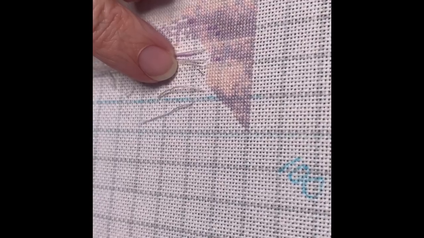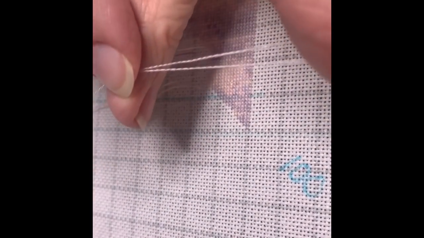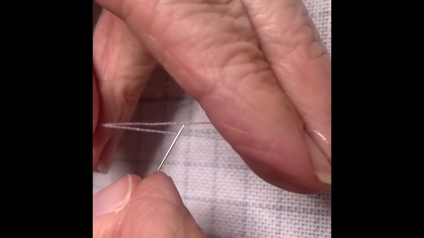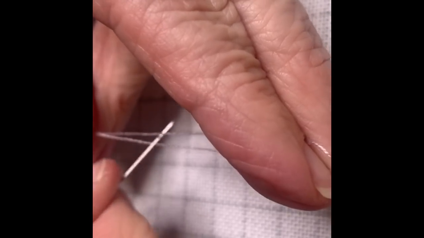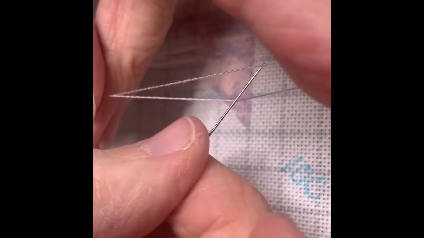Again, not something I look forward to doing, and again, another reason why I really prefer just to stitch with 1 strand. You don't have to, but just to give you an idea, if this is your 2 strands, when you go down through your fabric, you're actually putting your needle in between them and then pulling it through the fabric, and that's called railroading.